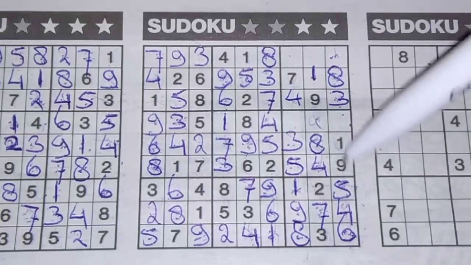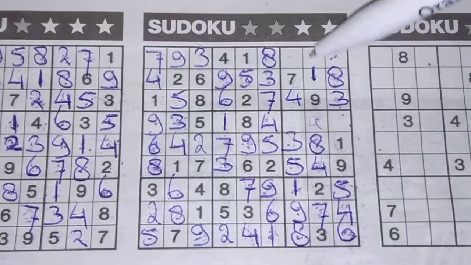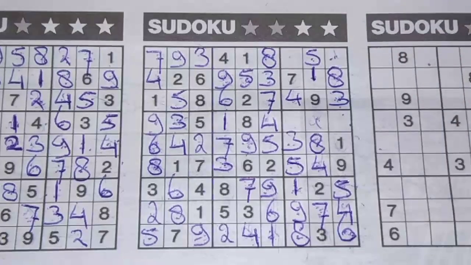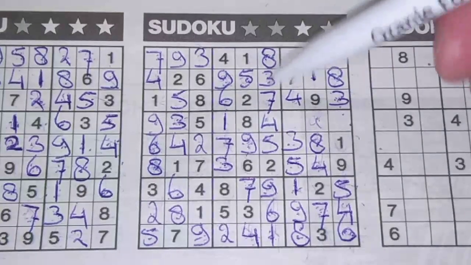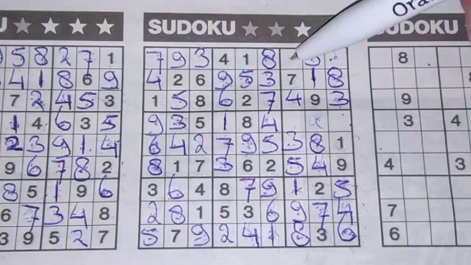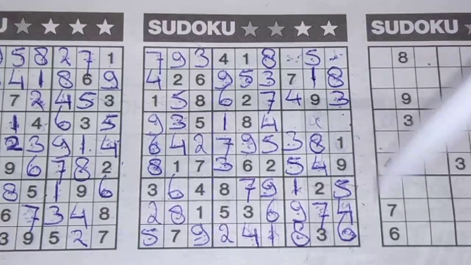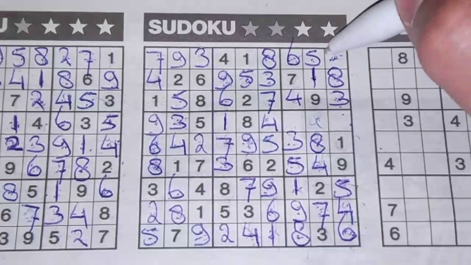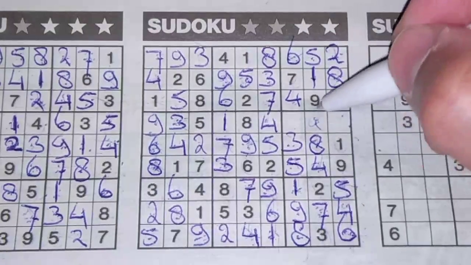5 in this last column, 5 in that column. So in the column between, the only place for the 5 should be here. Then 2 numbers left in this big square for the numbers 2 and 6. 2 and 6. We have a 6 here, so no 6 there. 6 should be here, and a 2 goes there. One number left in this column for the number 6.